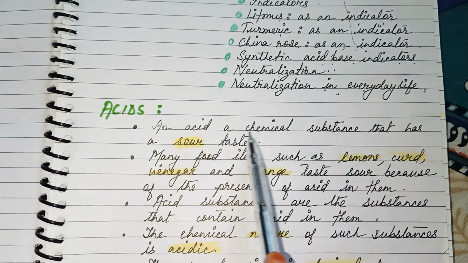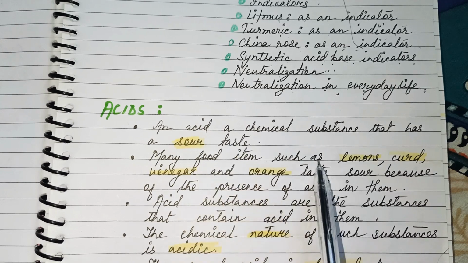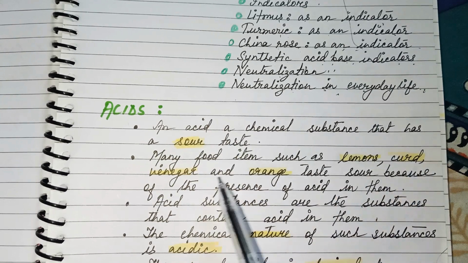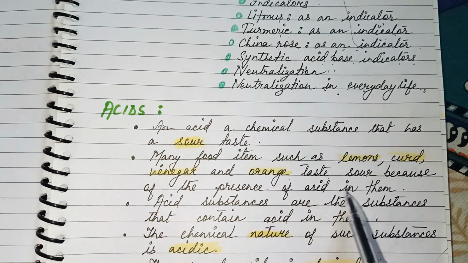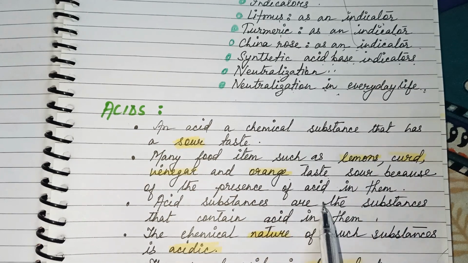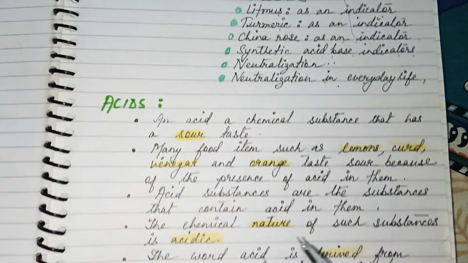An acid is a chemical substance that has a sour taste. Many food items such as lemons, curd, vinegar and orange taste sour because of the presence of acid in them. Acidic substances are the substances that contain acid in them. The chemical nature of such substances is acidic.